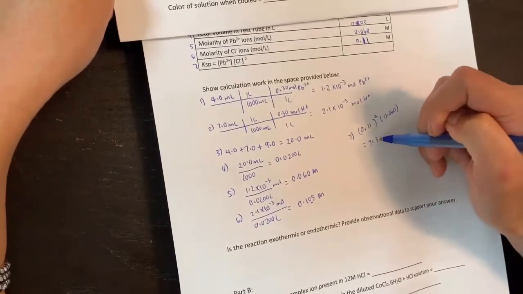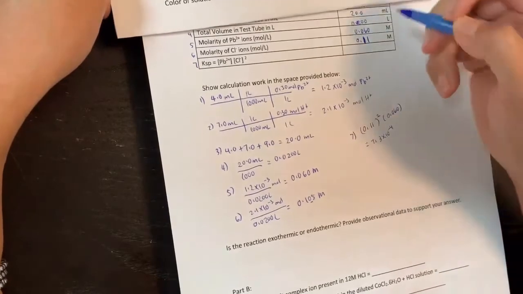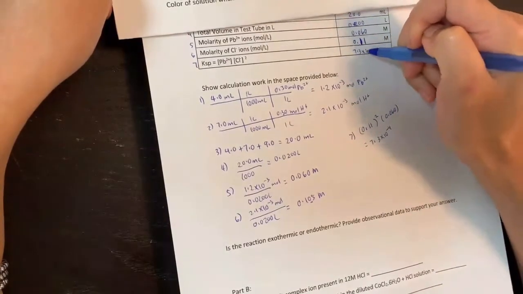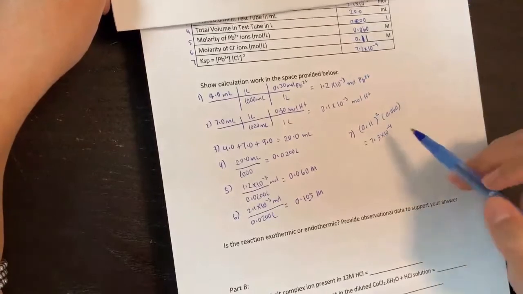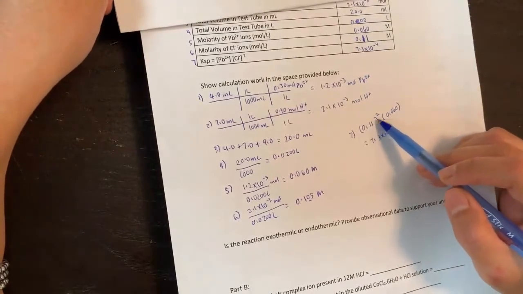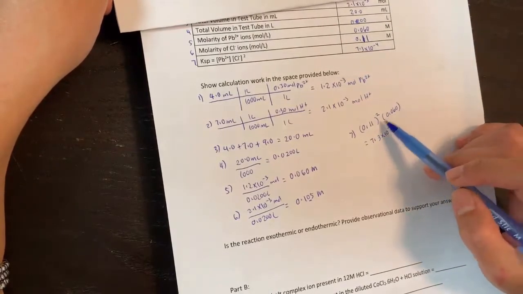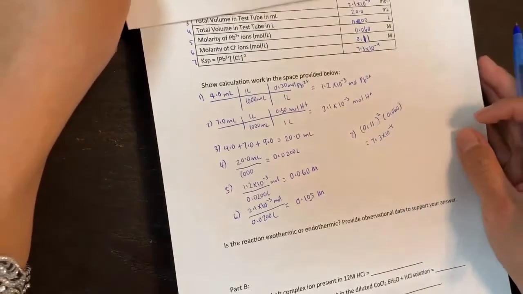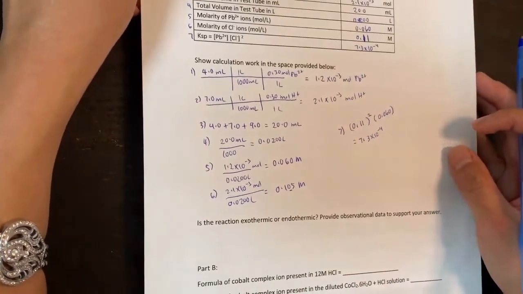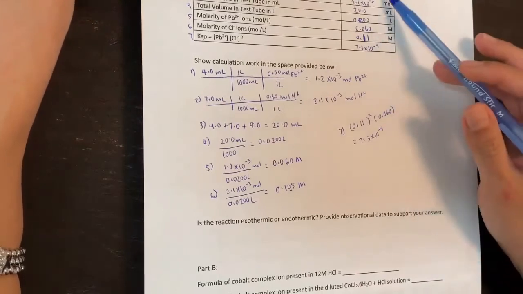That gives 7.3 times 10 to the minus 4. So all you have to remember is take this and square it and multiply with the lead. This is the chloride molarity right here. So this part should be pretty straightforward.